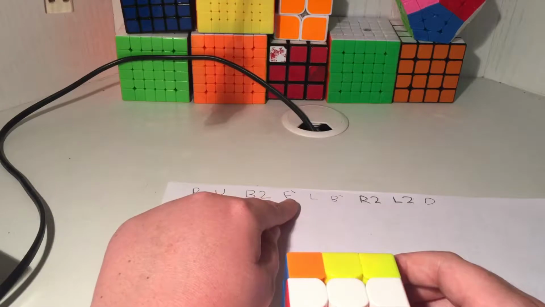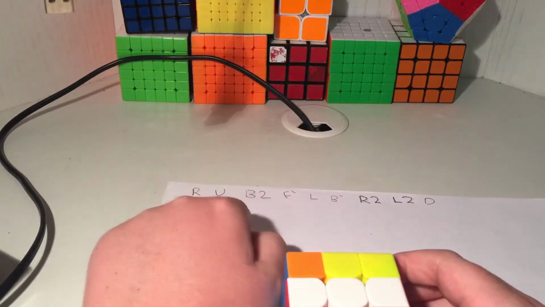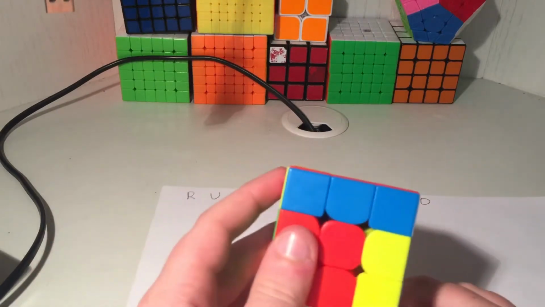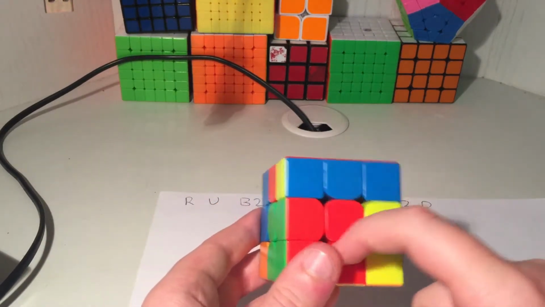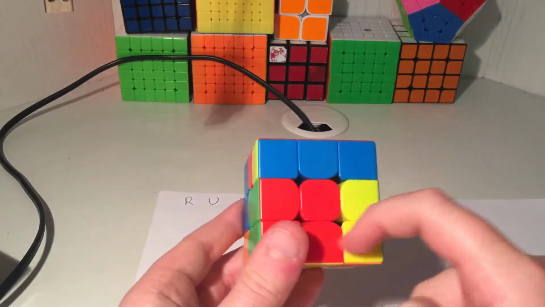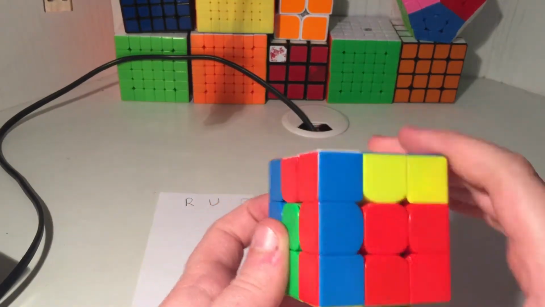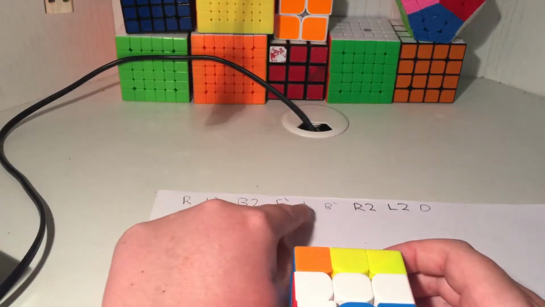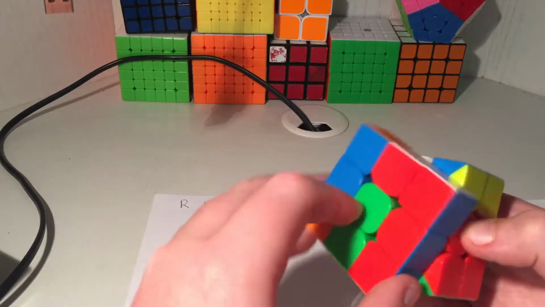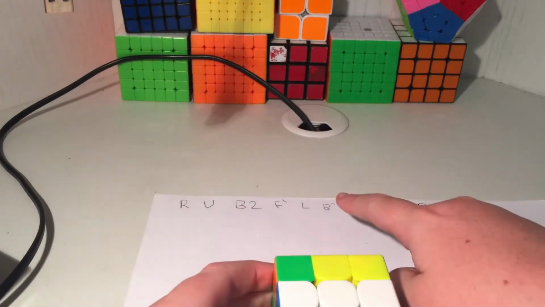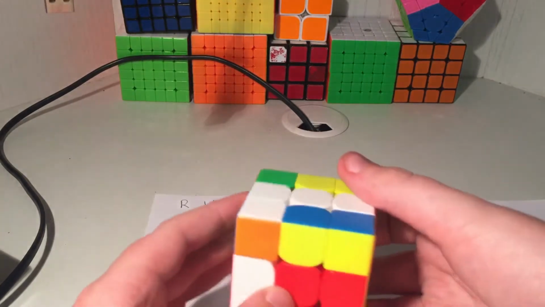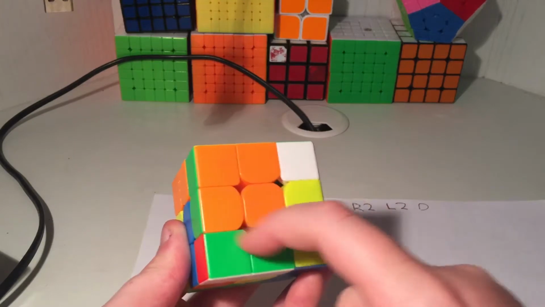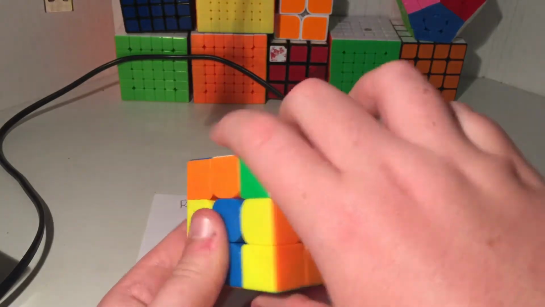Then we've got F with an apostrophe. It's also called F prime, and it means anti-clockwise, so the opposite way. So a clock normally goes this way, but we're going to go the other way. F prime. Then L clockwise, like that. B prime, or B anti-clockwise. So a clock goes this way, we're going to go the other way.